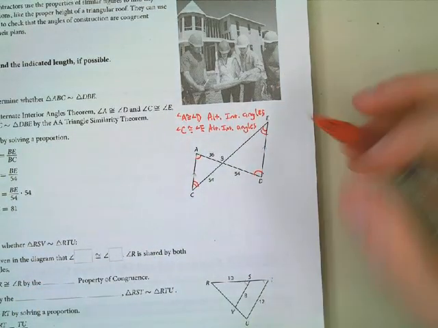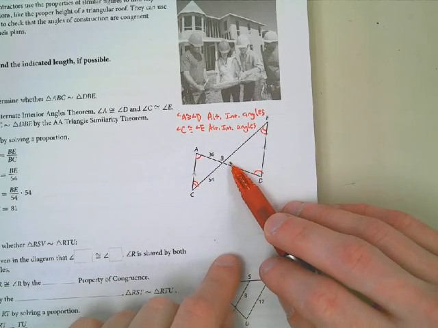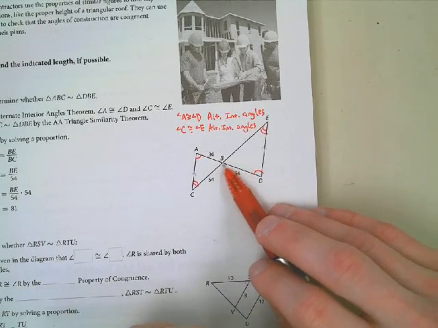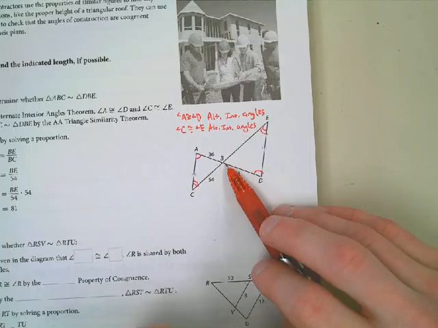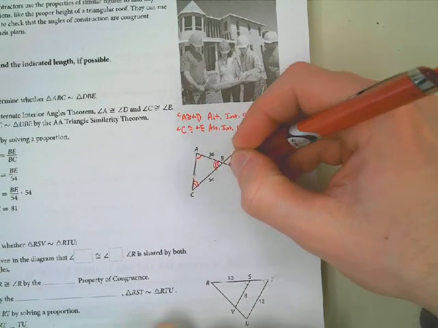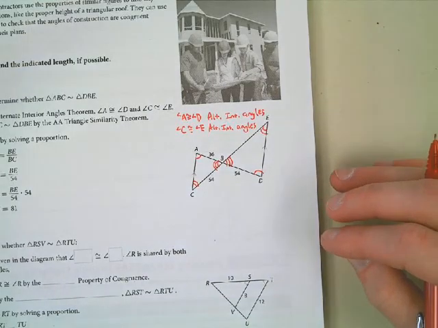Okay, yeah, this angle would also be congruent to this angle because why? They're vertical angles. Okay, so actually, yeah, we have all three here. Now, do we need to show all three pairs? No. As soon as you got two pairs of congruent angles, you're done.